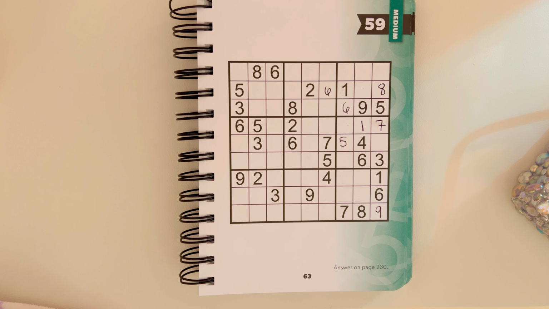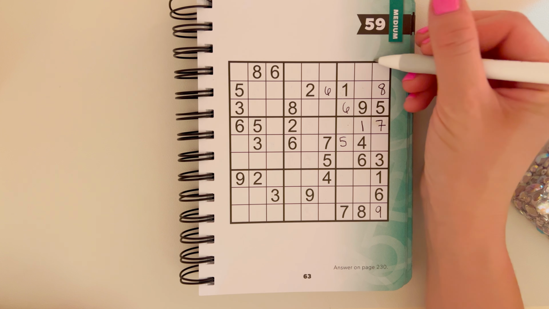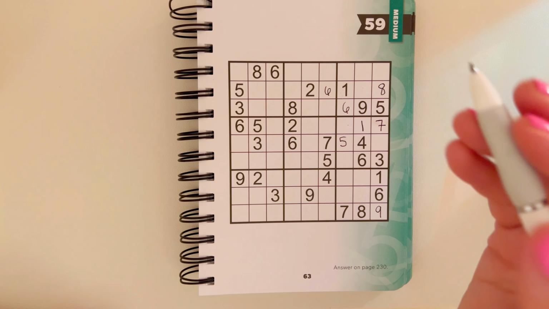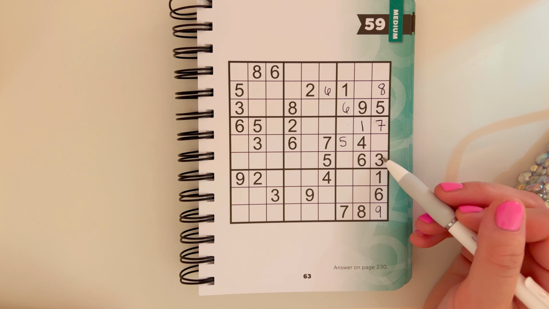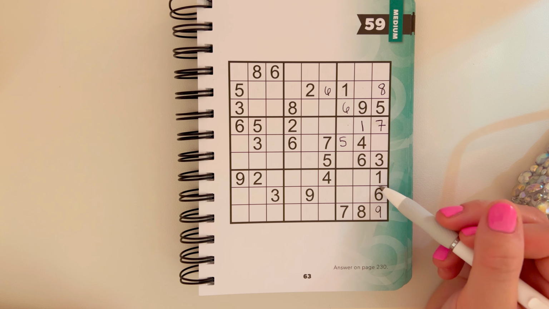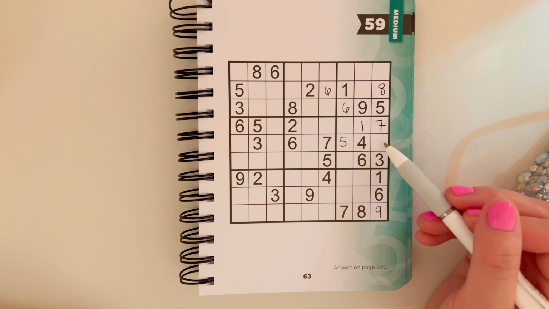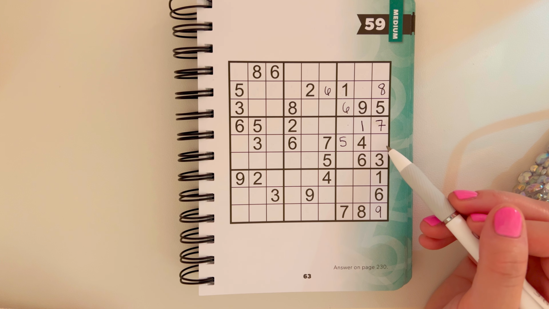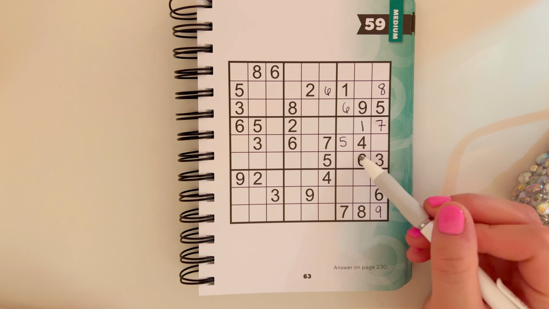But so now let's look away visually from the box and let's look at this column. We have 1 missing 2, 3 missing 4, 5, 6, 7, 8, 9. So we're missing 2 and 4. Can 4 go right here? Well, it can't because it's already in this row and box.